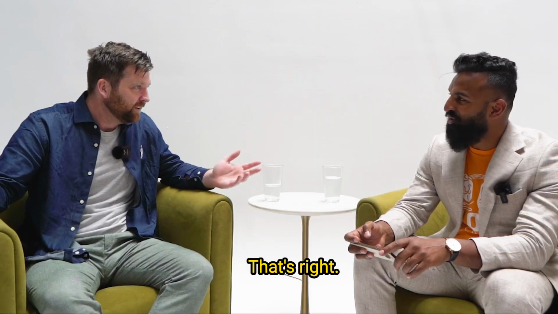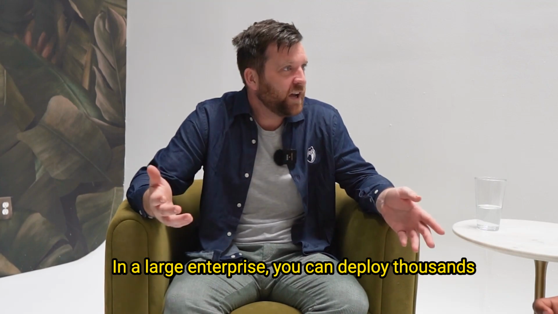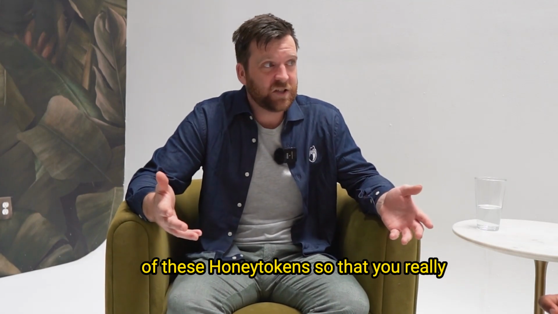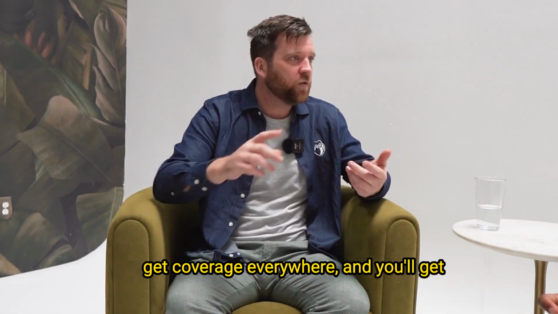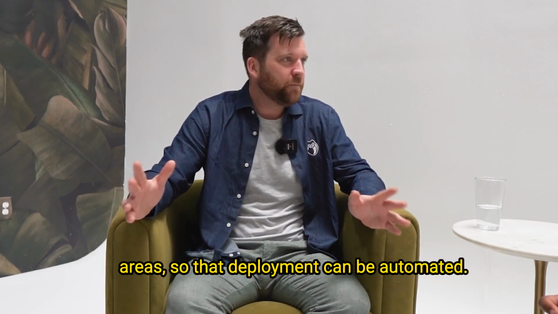because nothing's happening. That's right. In a large enterprise, if you try to deploy a honeypot, maybe you deploy one or two. But in a large enterprise, you can deploy thousands of these Honeytokens, so that you really get coverage everywhere: in your Git repositories, on your networks, in different areas. So that deployment can be automated.